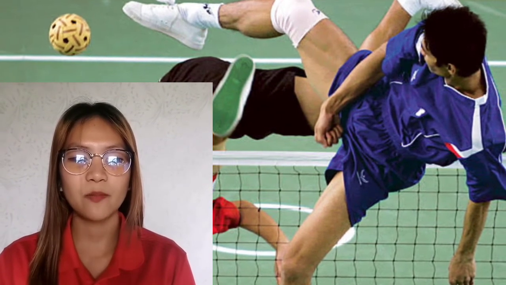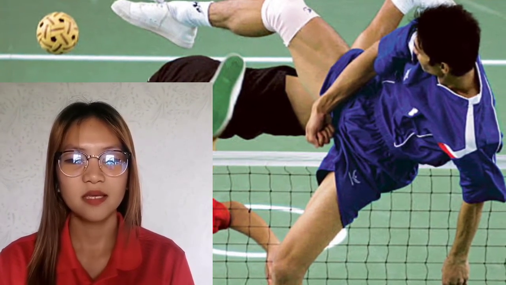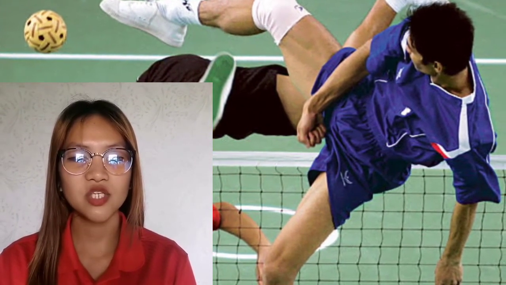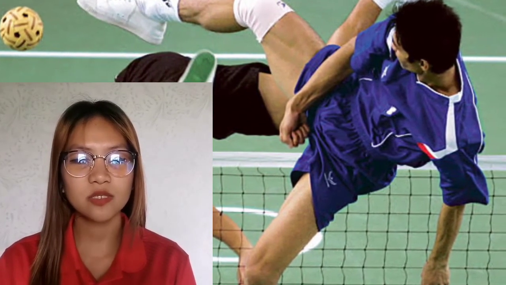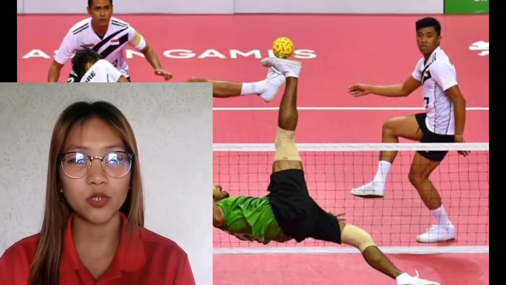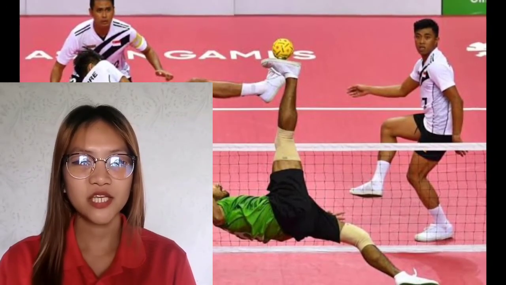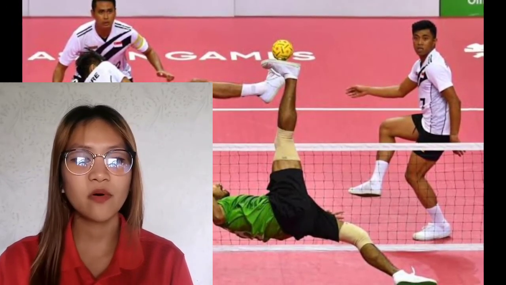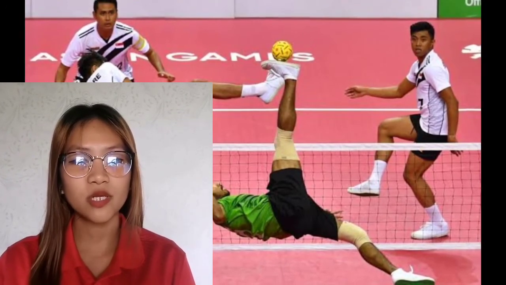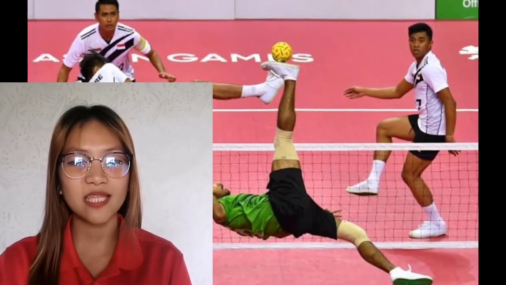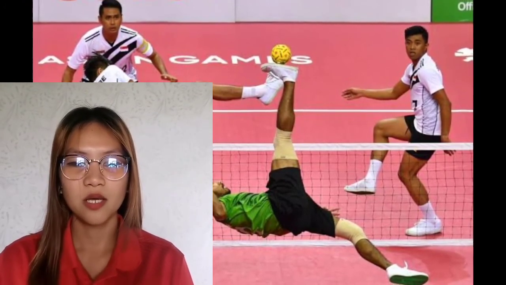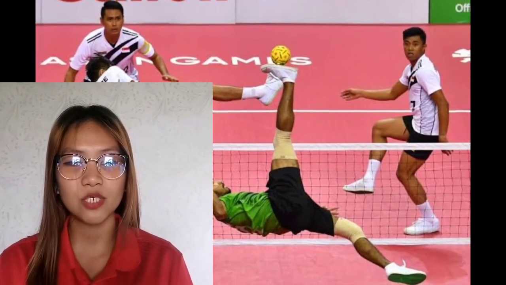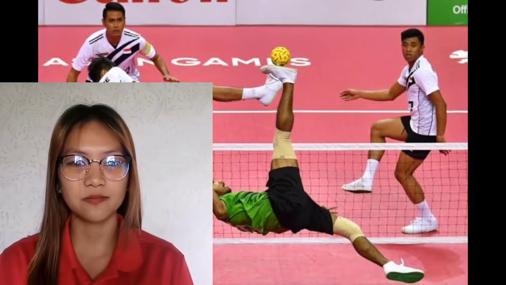Players may only touch the ball with their feet, head, knees, and chest. Touching the ball with the hand or any other part of the body can result in a fault and a point for the opposition. Each team is allowed a maximum of 3 touches of the ball to return it back over the net without letting it touch the ground. Failure to return the ball over the net before it hits the ground results in a point to the opposition.